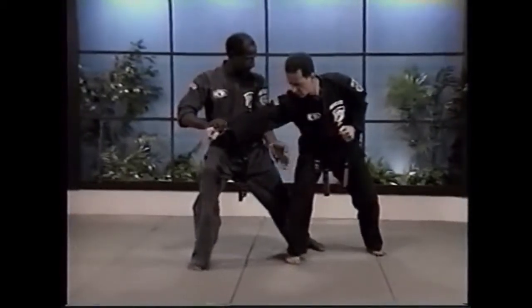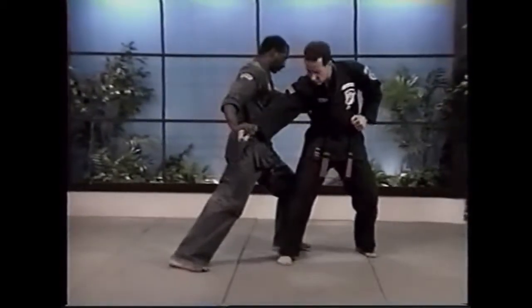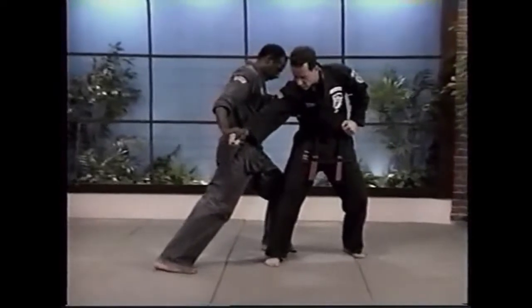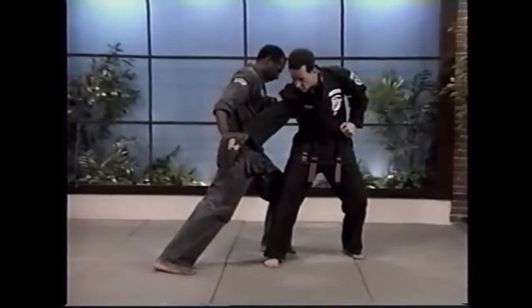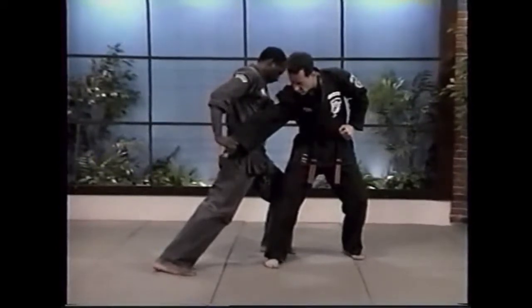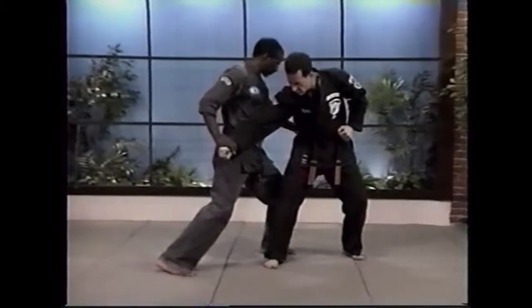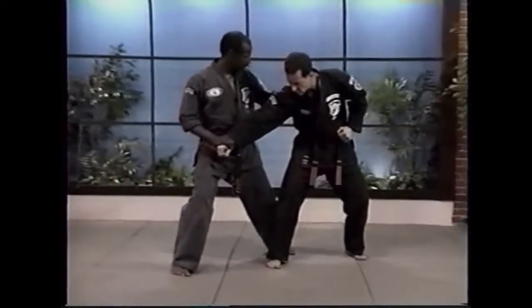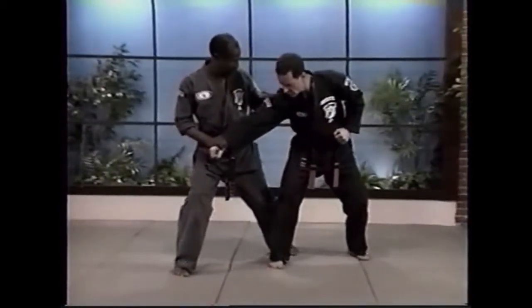Instantly reverse the flow of your action as you pivot counterclockwise into a left forward bow facing 12 o'clock. As you pivot, maintain control of your opponent's right wrist with your right hand while simultaneously delivering a left outward back knuckle strike to your opponent's right lower rib cage.